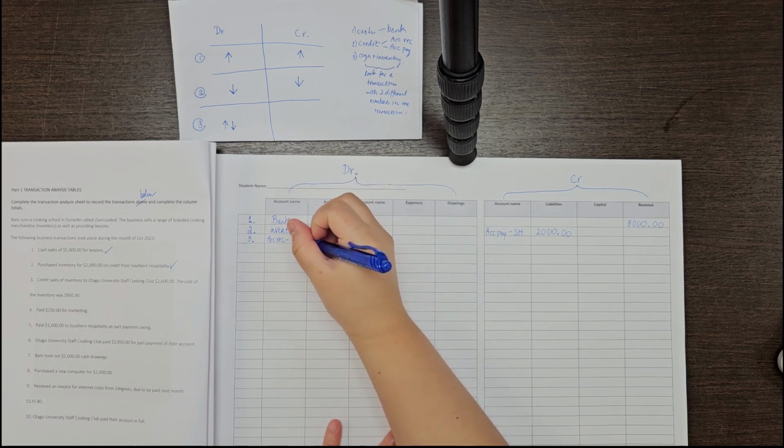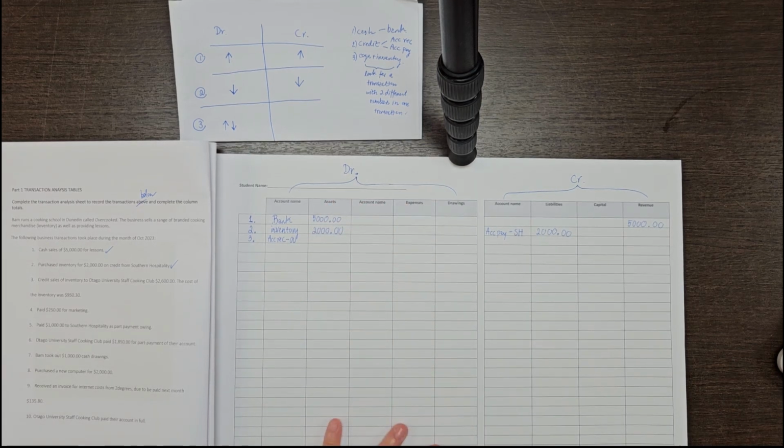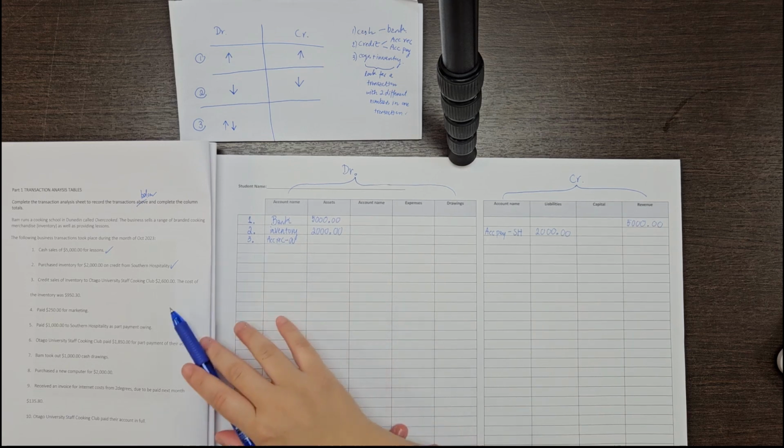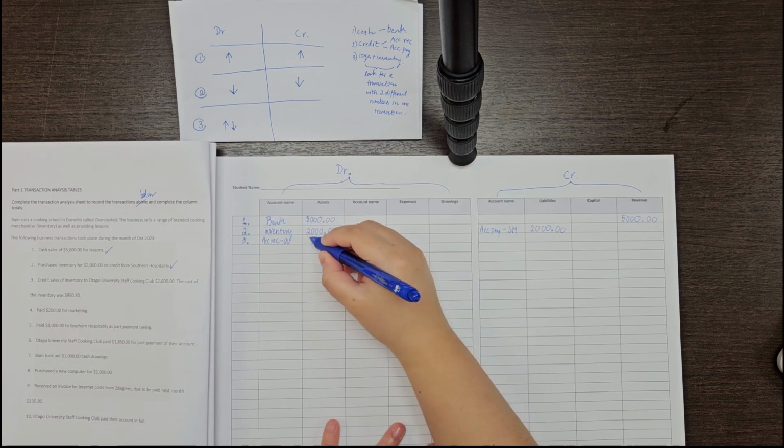from Otago Uni, OU. Why? It's because our business Overcooked sold the inventory on credit, so now we are expecting to receive money from Otago Uni. How much are we expecting? $2,600.